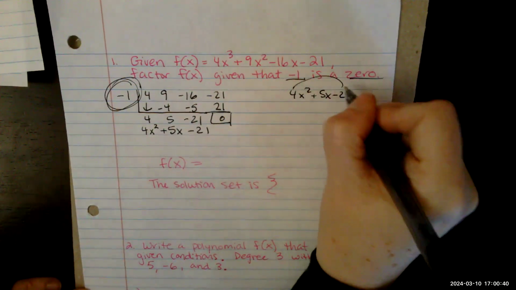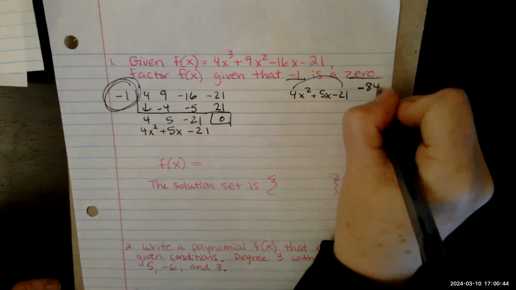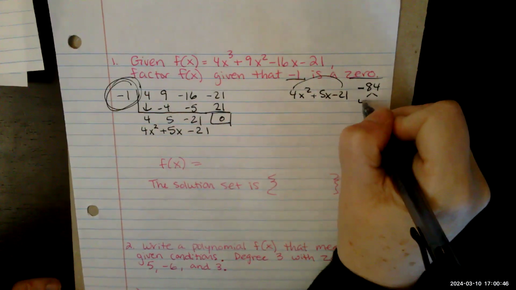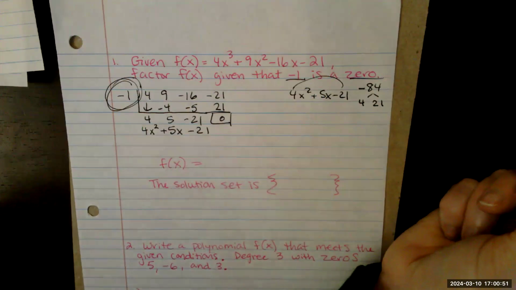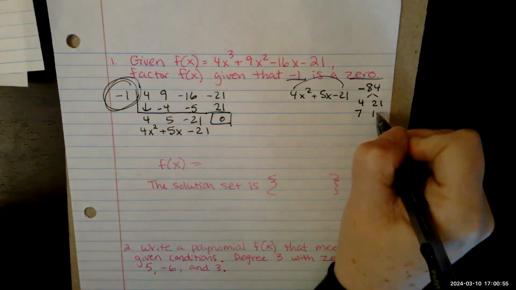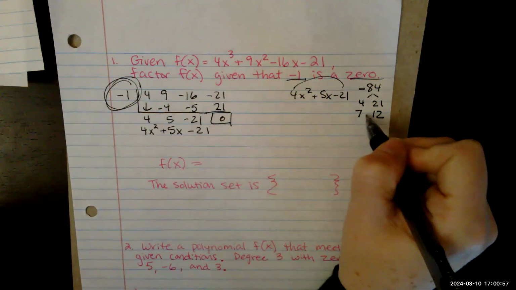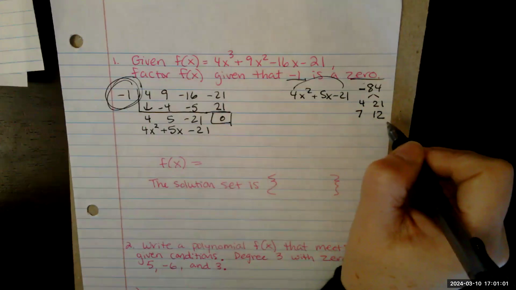So I'm going to multiply the 4 times the -21. And I'm going to start trying to find numbers that could possibly get me to 5. 7 and 12, since one needs to be positive and one needs to be negative, could get me to 5.